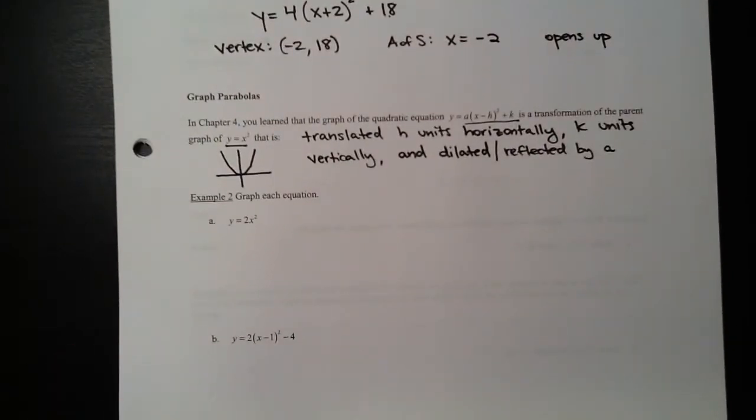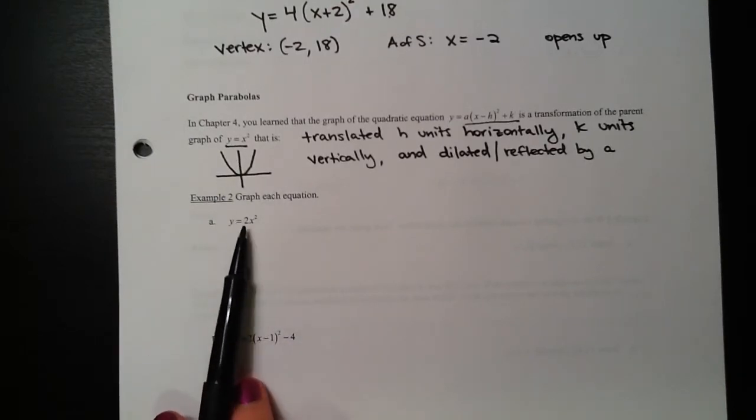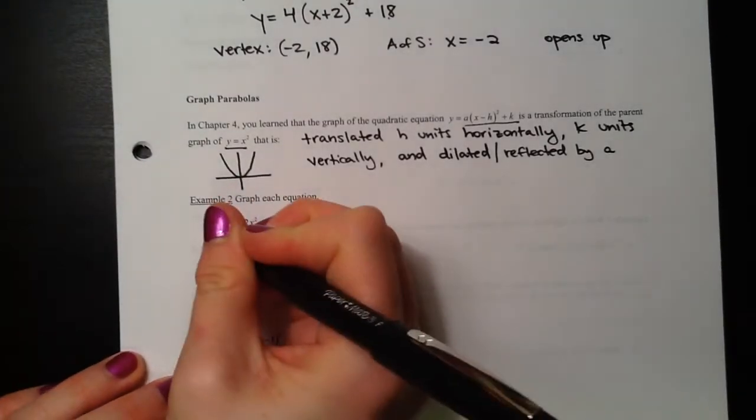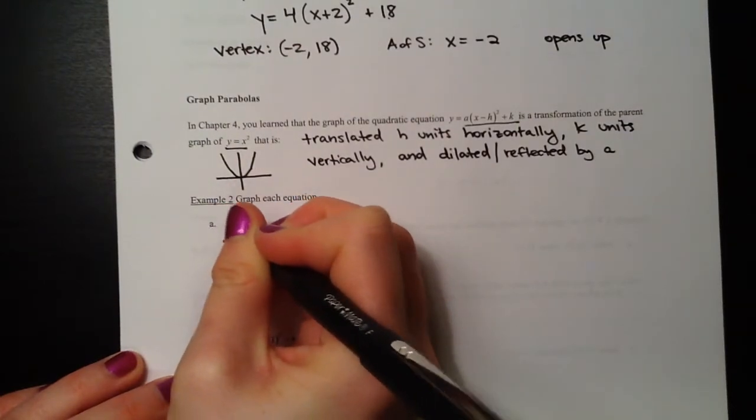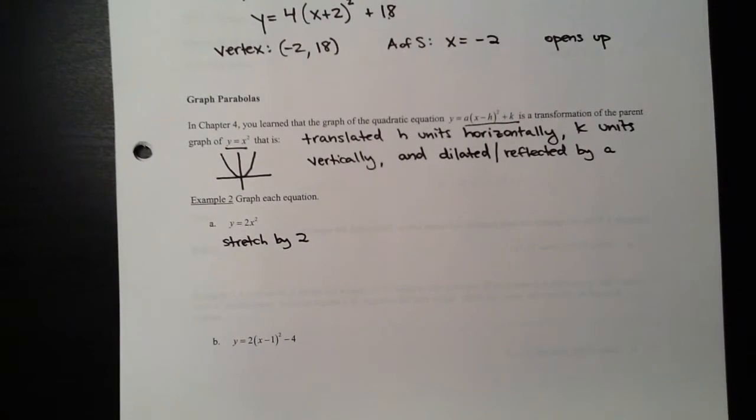Okay, so we're going to look at these 2 really quickly, and we're going to talk about how they get moved left, right, stretched, reflected, anything like that. So if you look at this original compared to this one, the only difference here is the 2 out front. So that 2 tells me that I am going to be stretched by 2. Okay, and that's the only difference.